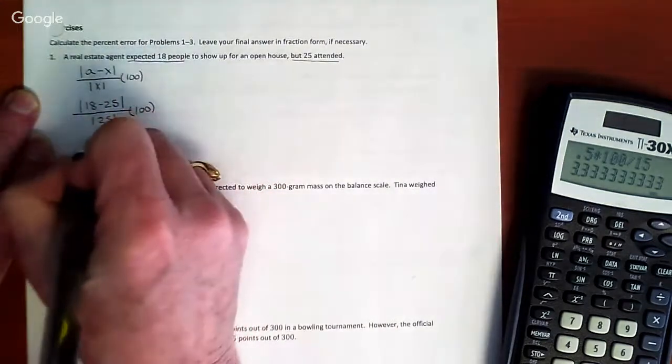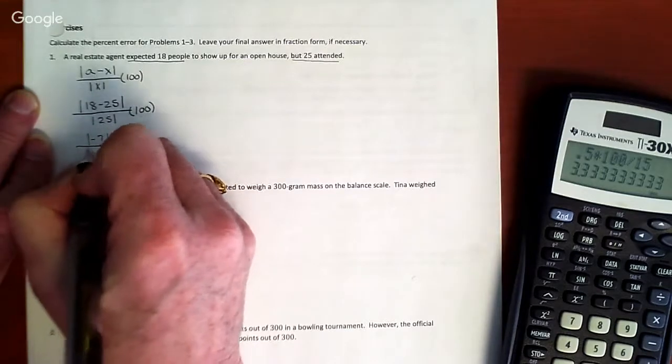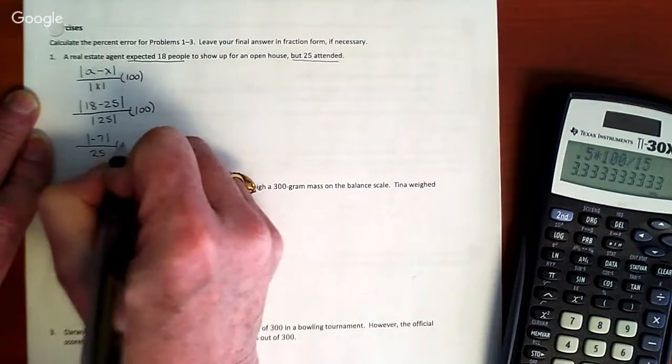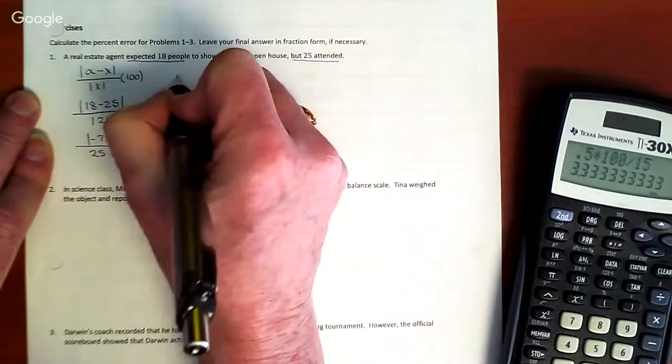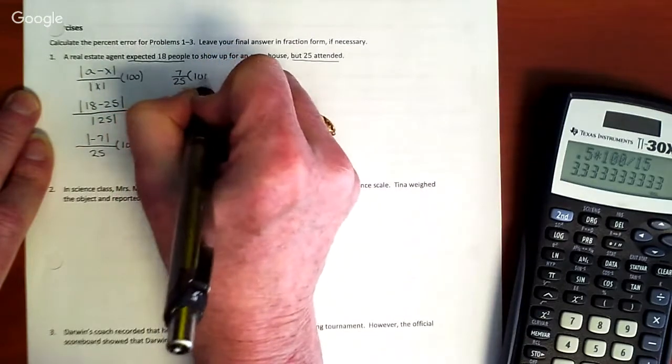So now we have the absolute value of -7 over 25 times 100. So now we have 7 over 25 times 100.